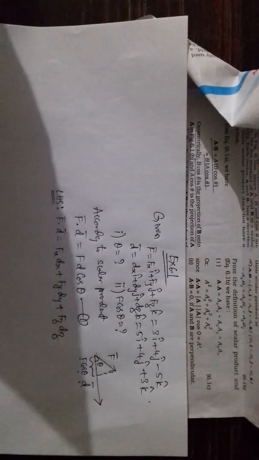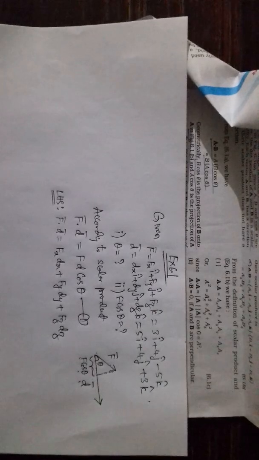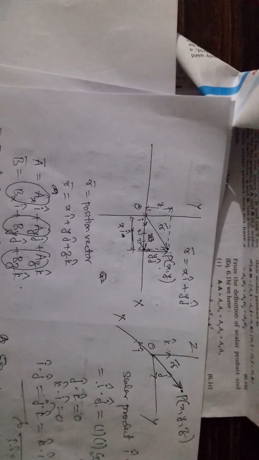See, previously we have calculated A dot B. We did the lengthy calculation.